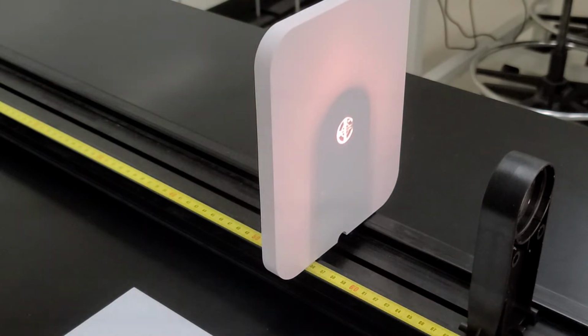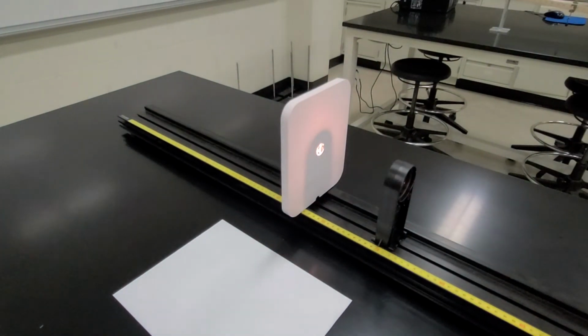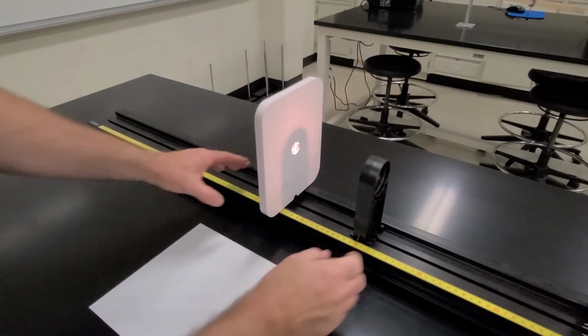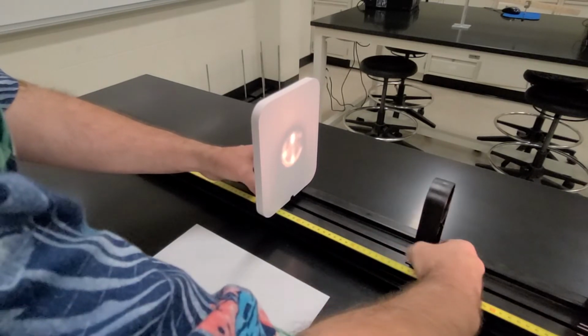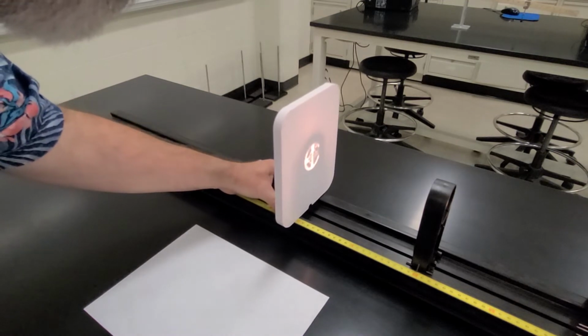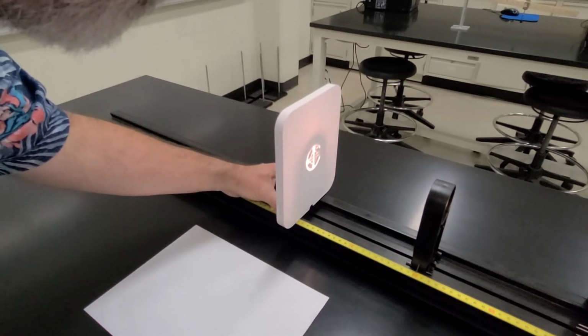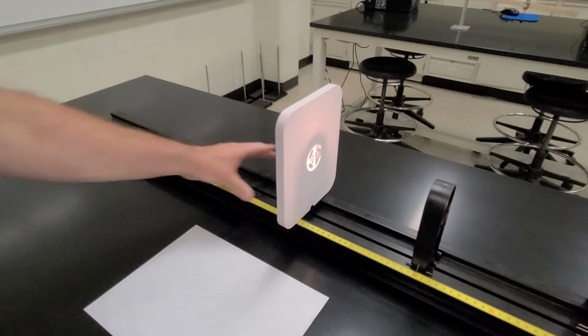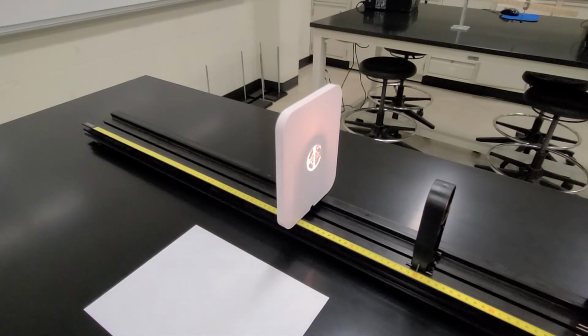I'm going to move the lens. I'll put it at 80. The image forms at 60. So for trial 2, the image is at 60. The lens is at 80. So you need to do the arithmetic to calculate those distances. I am leaving the light source at 100.